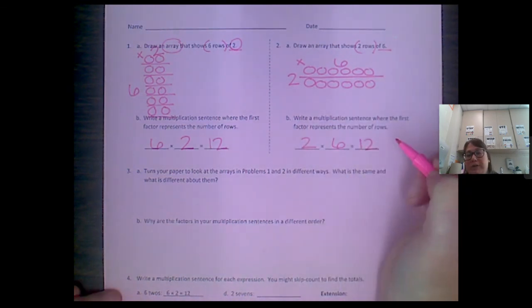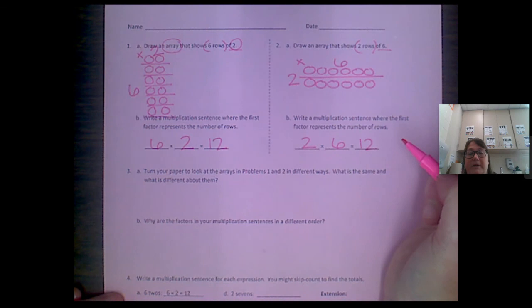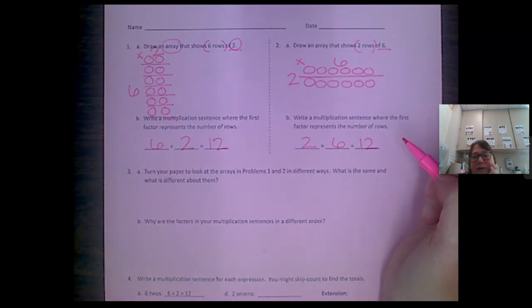What do you notice about what we just did with these two problems, with 1 and 2? What do you notice about these two arrays? What do you notice about these two number sentences? If someone's right there with you, maybe you could tell them. Did you notice that they're the same numbers? They're the same numbers, they're just in a different order, right?